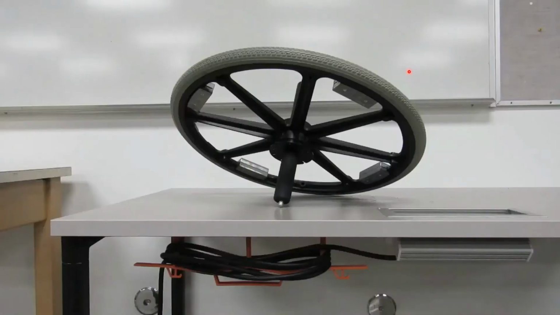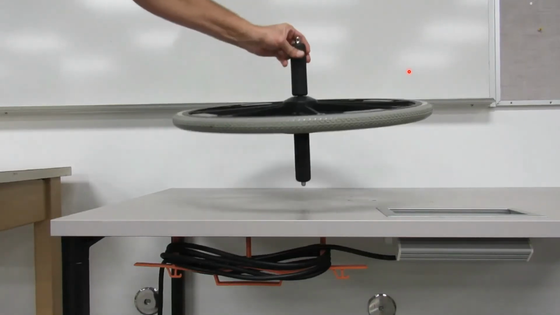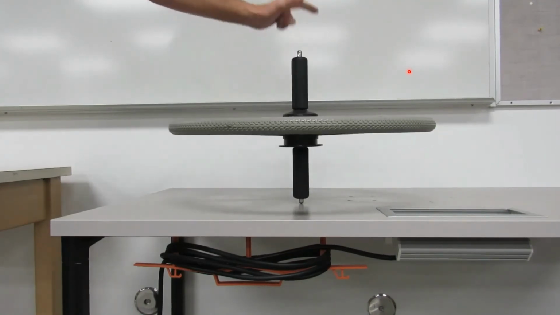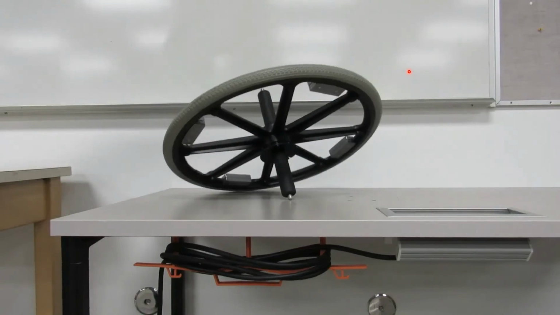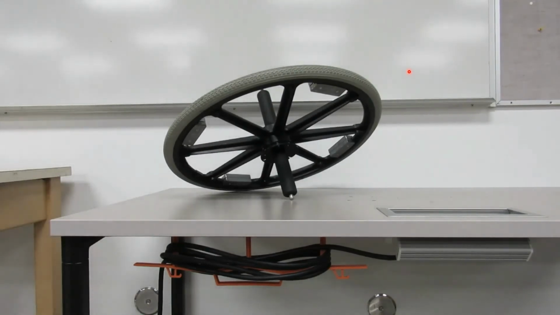Here I have a wheel, and when it's not spinning, it doesn't have any angular momentum. So there's really nothing to conserve as far as angular momentum or regular momentum for that matter. So watch what happens when I try to balance it like that. I mean, technically I should be able to balance it. We know about stability if I can get the center of mass right above the support point, but that support point is just this tiny little dot, so that's pretty difficult.